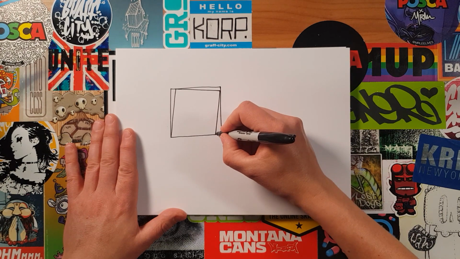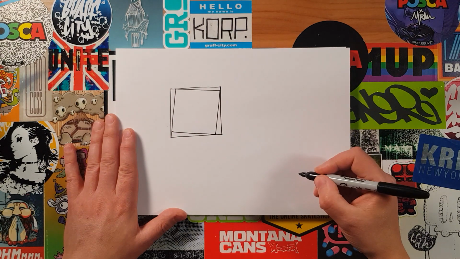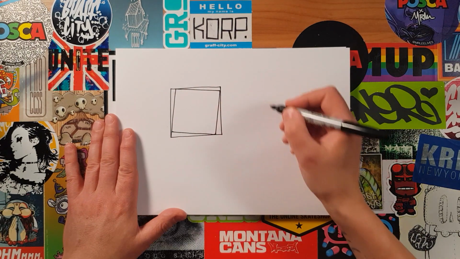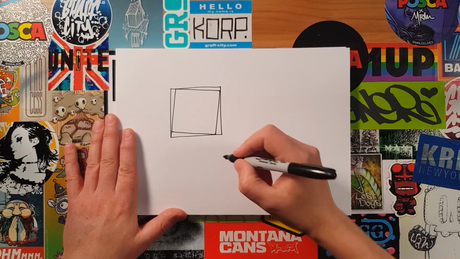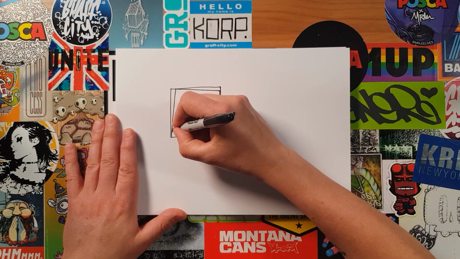It's important to remember not to go over any of these lines. So stop when you get to a line. So you can see that's the process. We're going in a clockwise motion. So I'll just quickly now fill in this box and you can see how much it twists around as we're just drawing these straight lines.